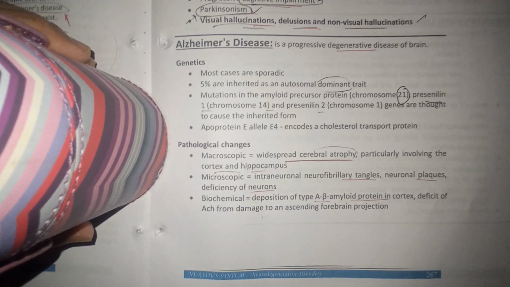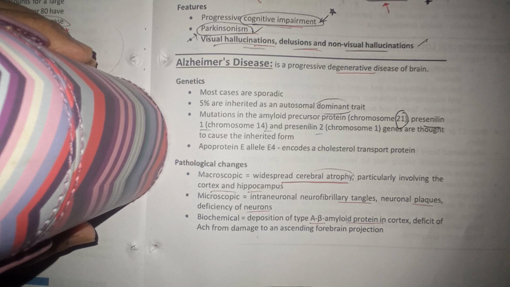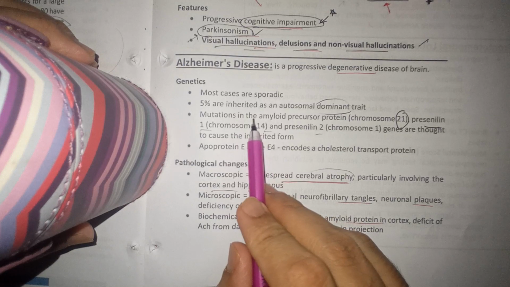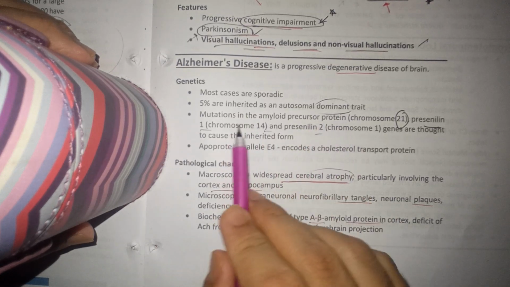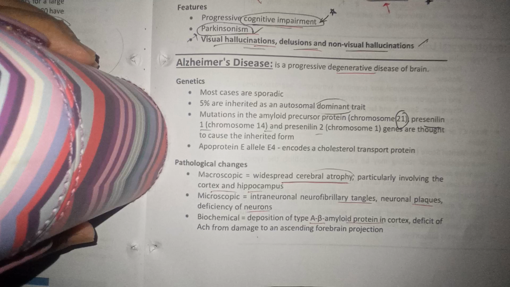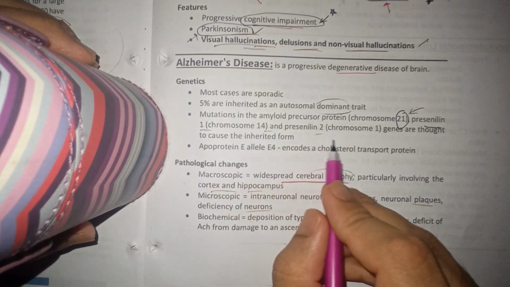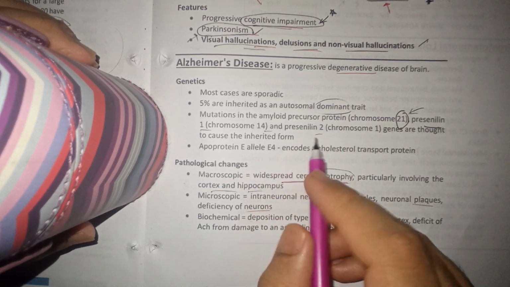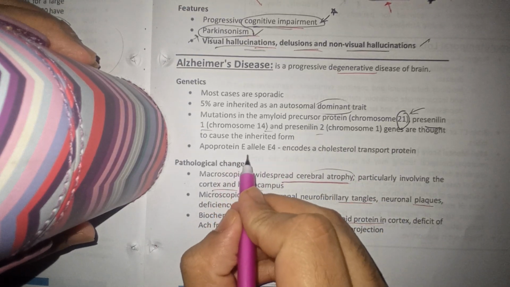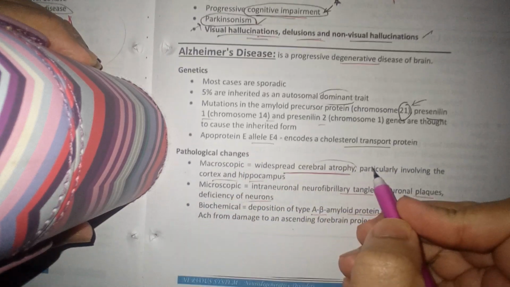Alzheimer's disease, this will be there in geriatric disease, that will be very nice to remember. Okay, so Alzheimer's disease is a progressive degenerative disease of the brain, and most cases are sporadic. 5% are inherited as an autosomal dominant trait, and mutations in the amyloid precursor protein on chromosome 21, presenilin 1 and presenilin 2 genes are thought to cause the inherited form. And apoprotein E allele 4 encodes a cholesterol transfer protein.